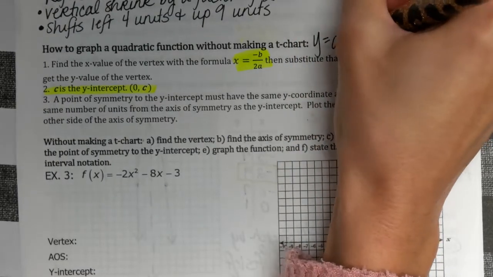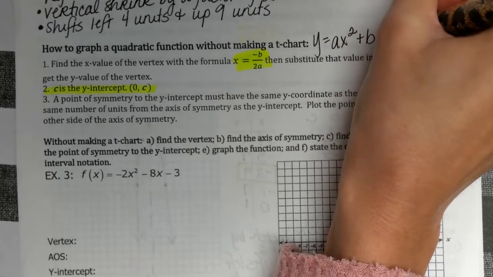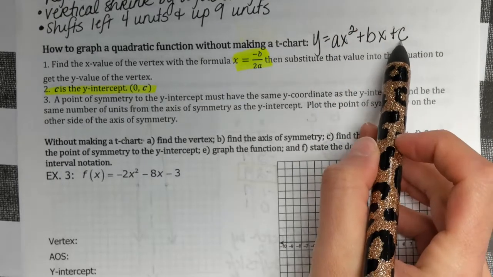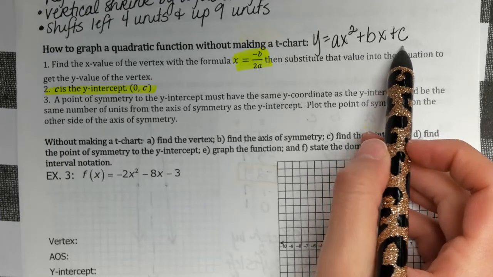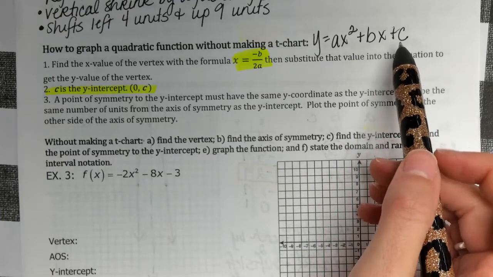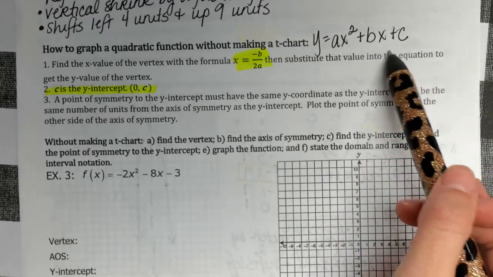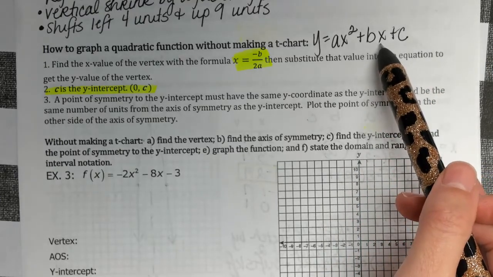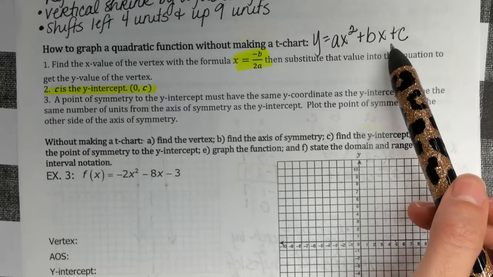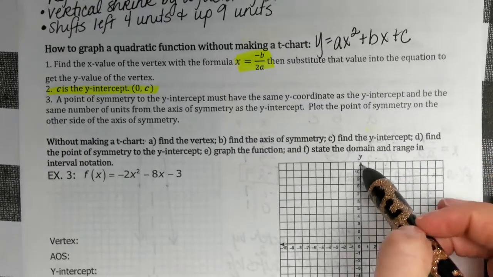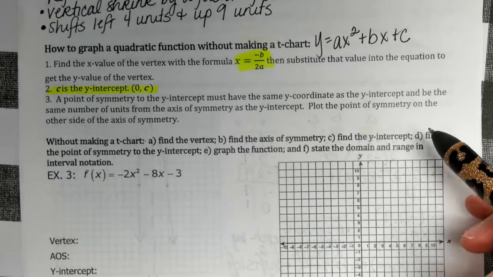So if I have ax squared plus bx plus c, well, why is it just c? Because it doesn't have x, what gets rid of my x? What is the y-intercept?